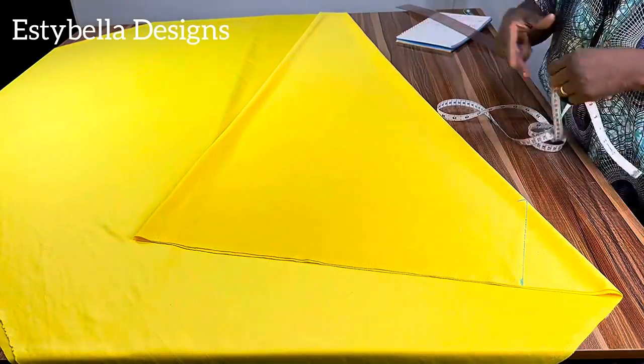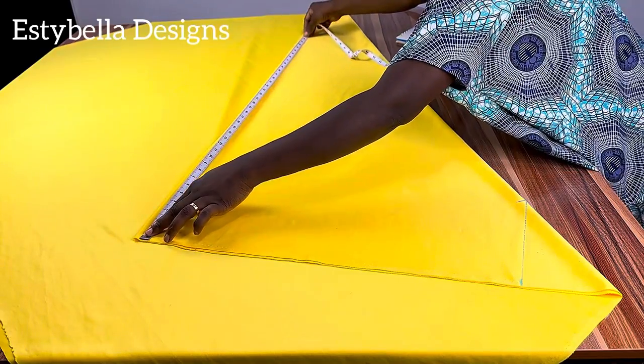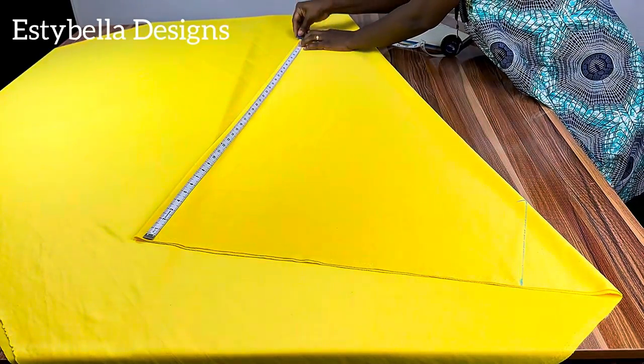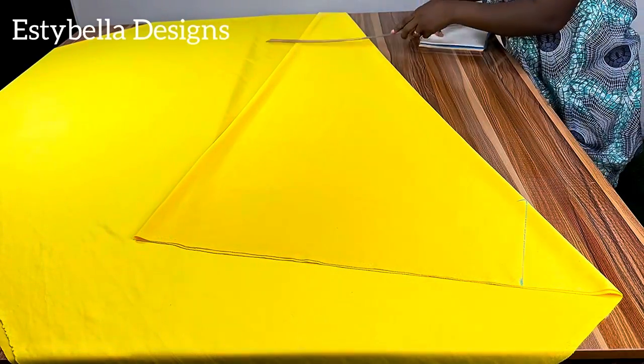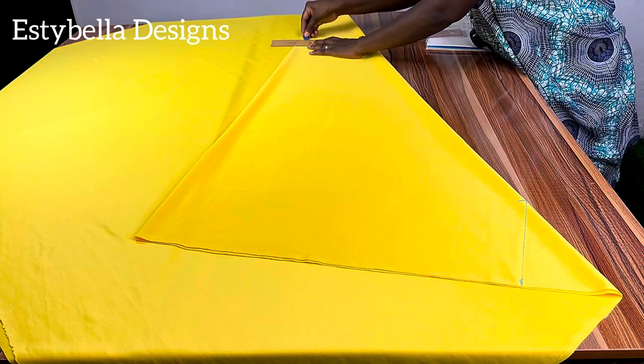Now the next thing I want to do is to mark the length of my skirt. You know, this is the lower part. So what I did is to subtract the lower part from my full gown length. So what I got is 38. So that's what I'm marking now. Mark 38 inches right there. Then I'm going to just square up the line. Just draw a straight line at that part.